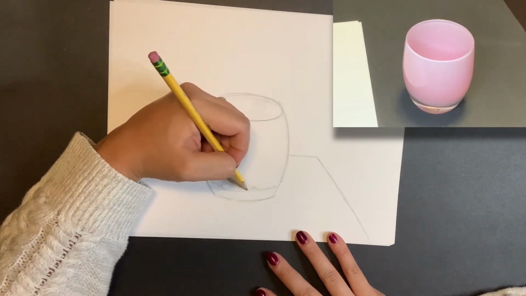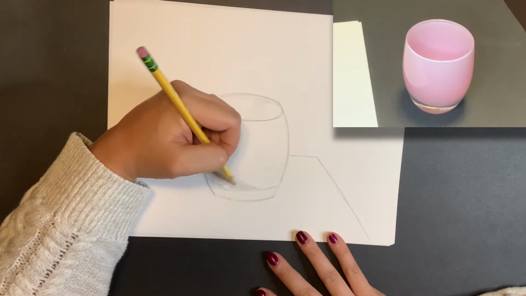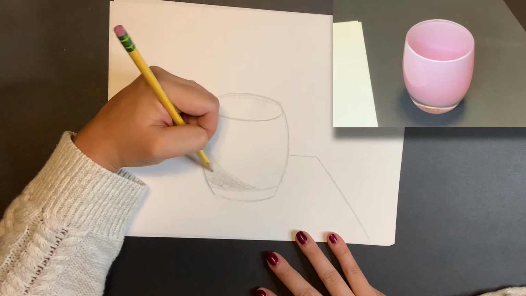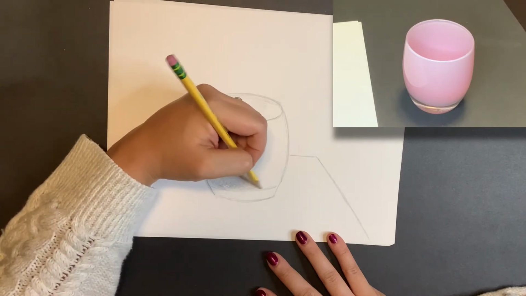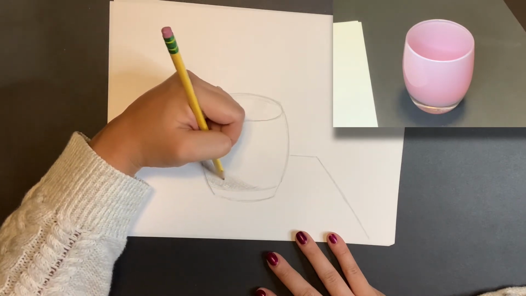To make my darker areas more opaque, I decided to do some cross-hatching on the shadow here, and then smudged it with my finger to make it smoother and blend well.